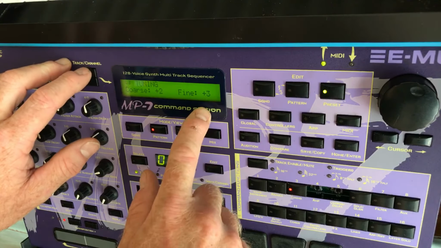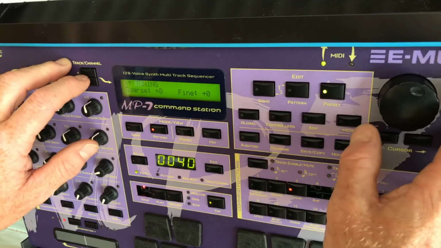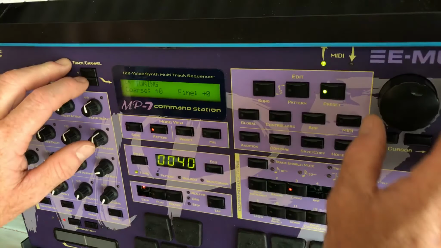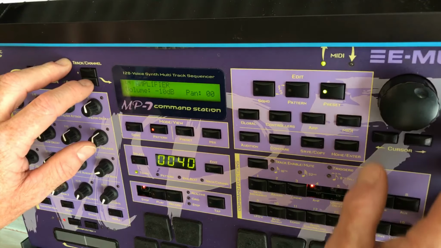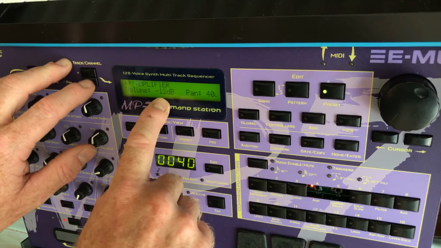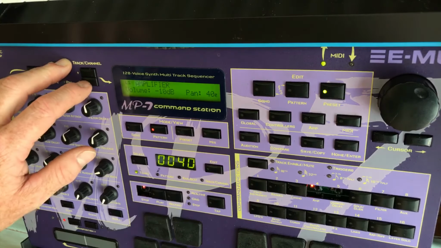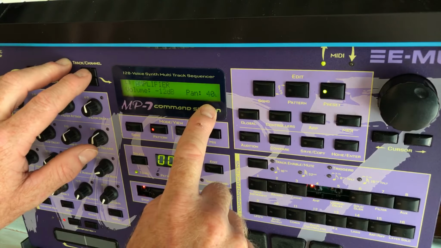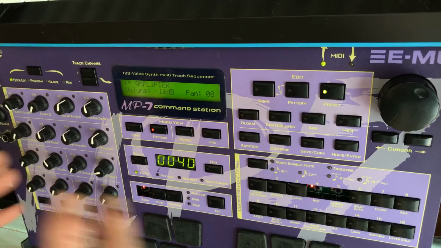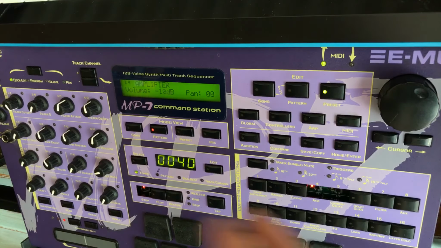Tuning. Again, to give it a fuller sound, as I'm sure you know about. We've got different volumes for the various voices. And they're panned left and right to give a wider sound in the stereo field.